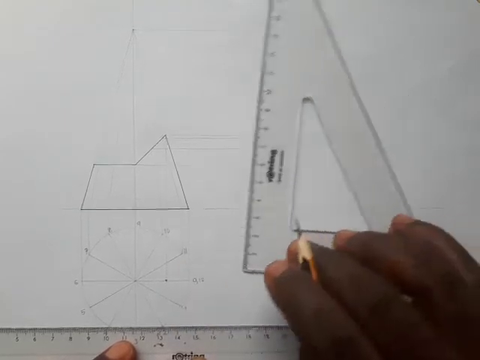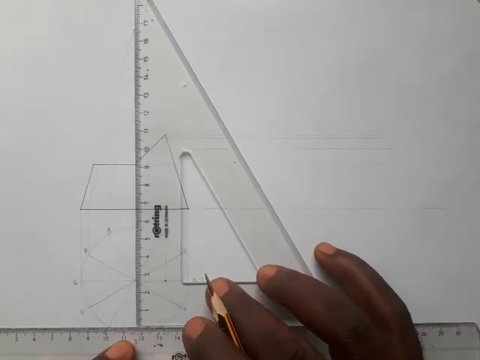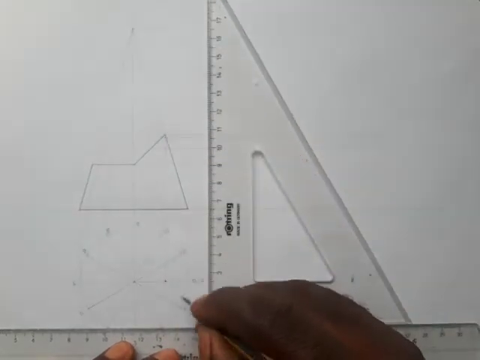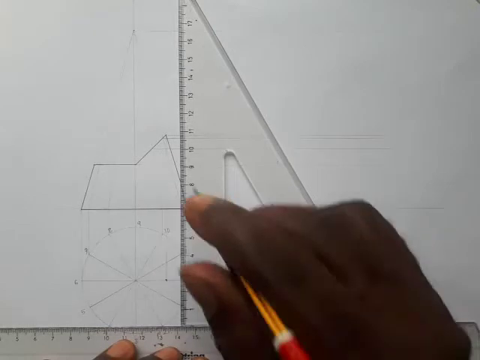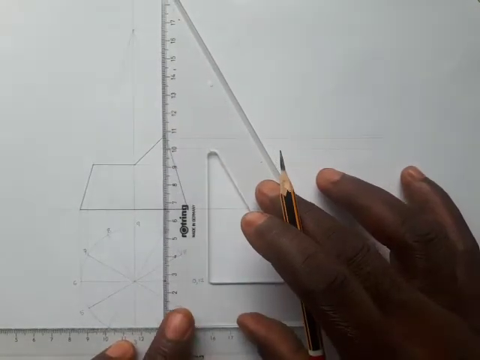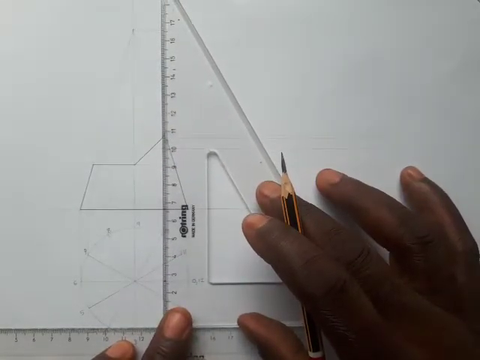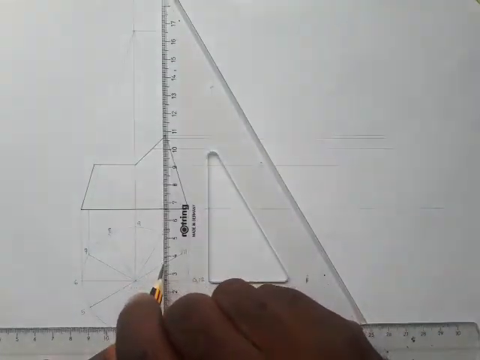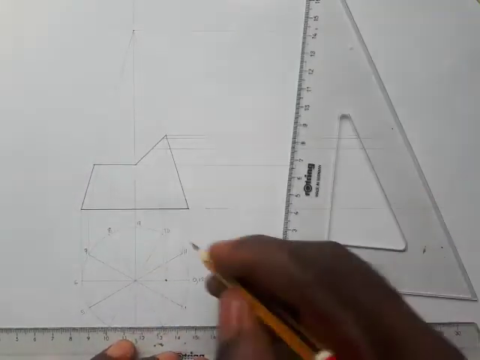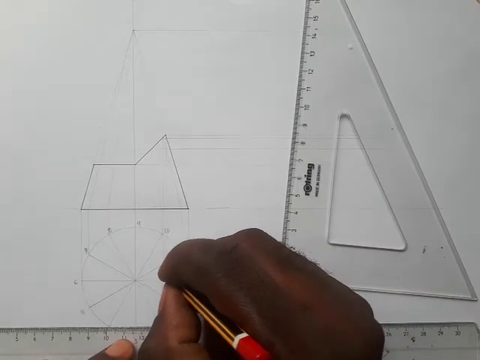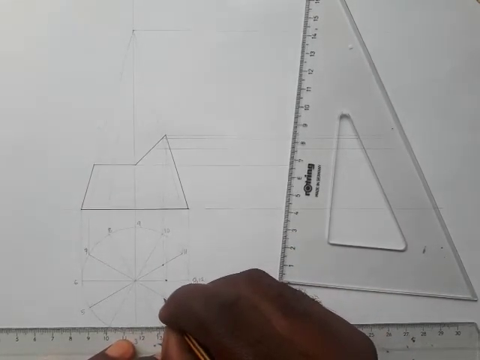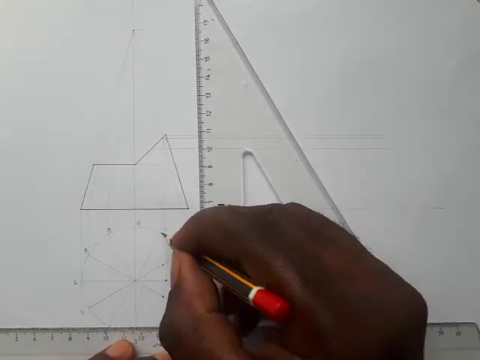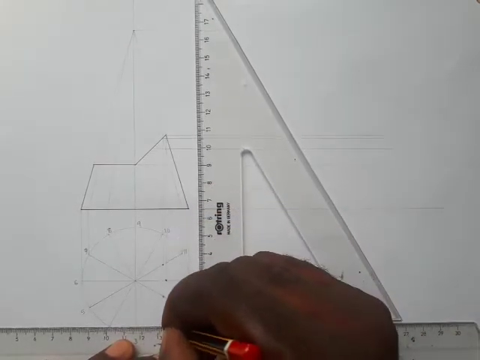Just make a dot there. Still on your vertical line. Transfer to what? 11. This is 11 and 1. Sorry, 11 and 1, don't forget. So this is it here. So I'll transfer there. Draw lines from the top to cut just 11 and 1. So this is 11 and this is 1. So the next one is 10 and 2.